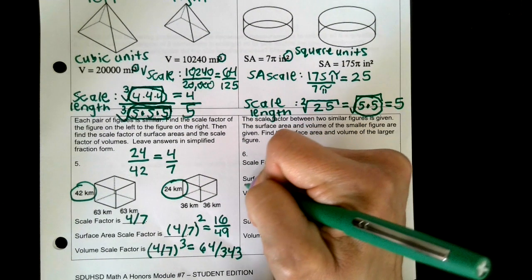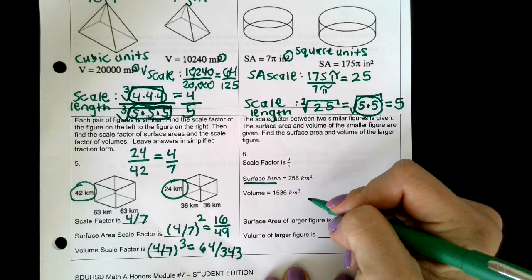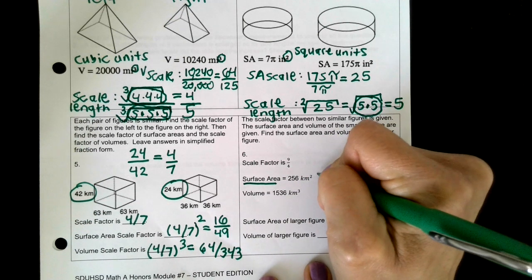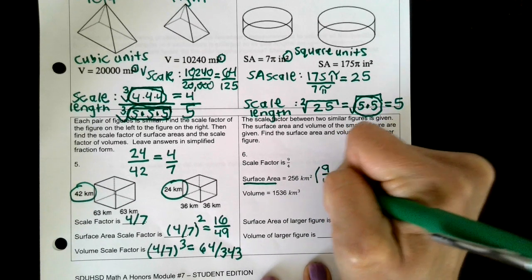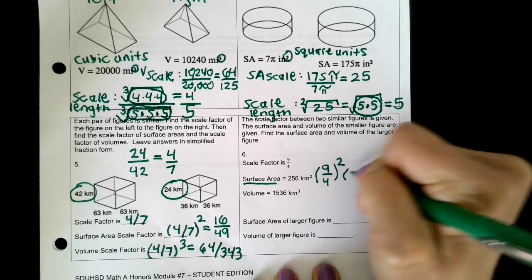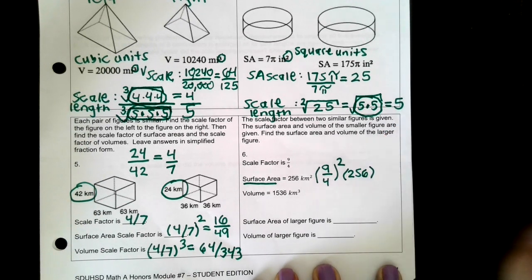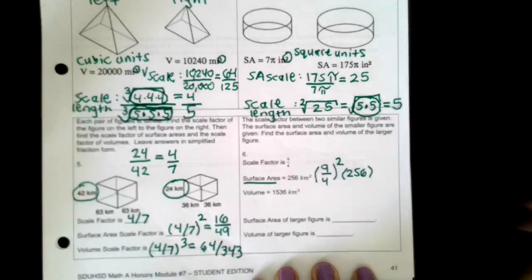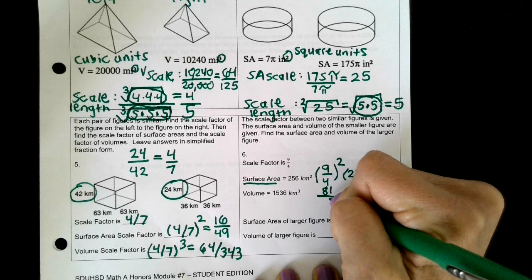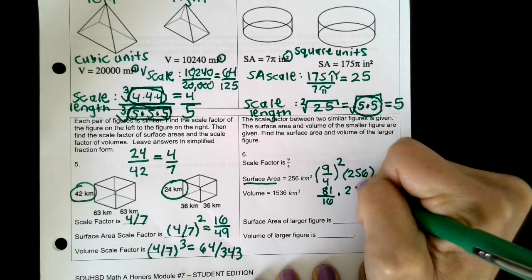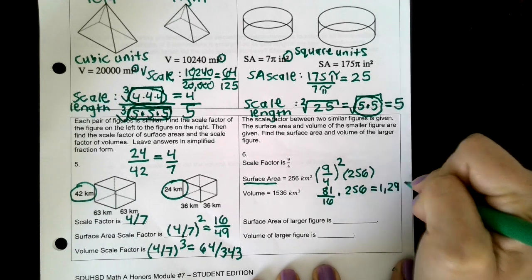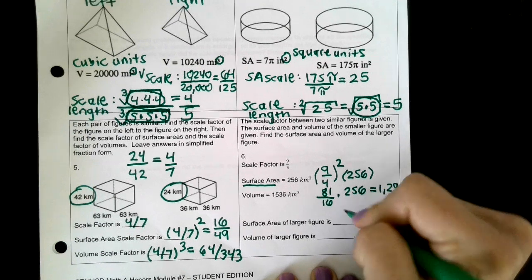So to find the surface area of the larger figure, because we're going to enlarge it by a scale factor of 9/4, for surface area, remember that it's our scale factor squared. So we need to square 9/4 and multiply it by 256. So we have 9 to the second power, which is 81, and 4 to the second power is 16, and we're going to multiply that by 256, which gets us to 1,296. So this would be our answer for the surface area of the larger figure.